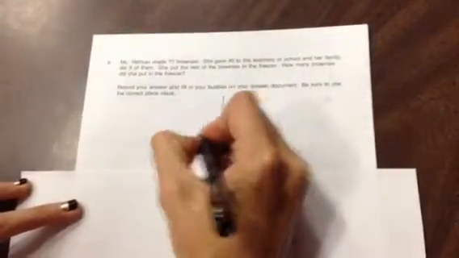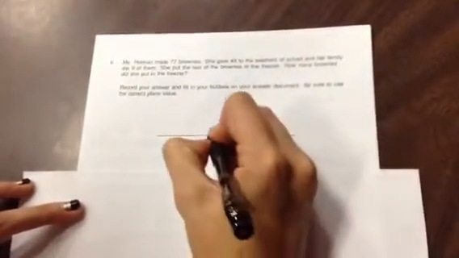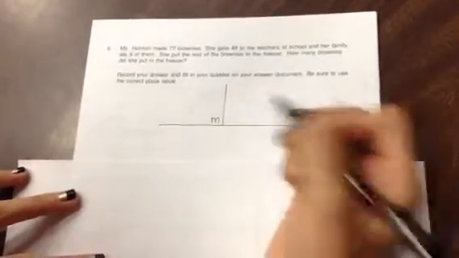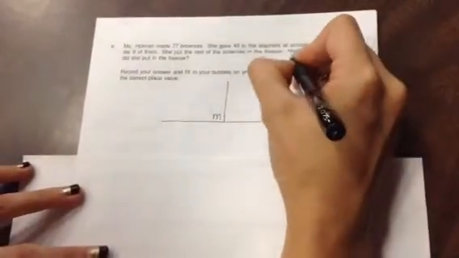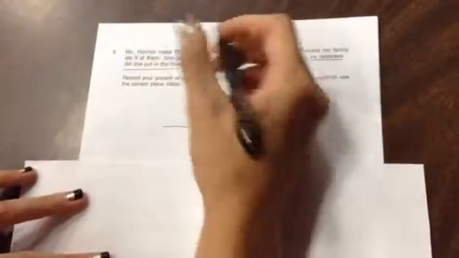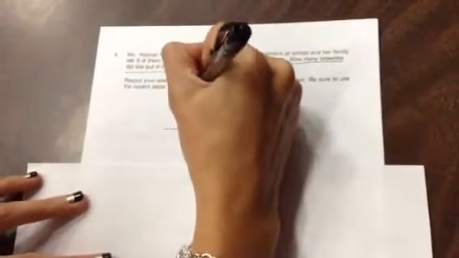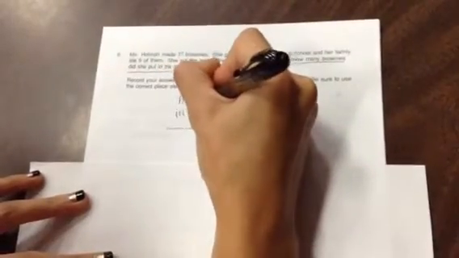Let's go ahead and set up our window pane. Our main idea is what comes first. We are looking for how many brownies she put in the freezer. So let me abbreviate: how many brownies in freezer?